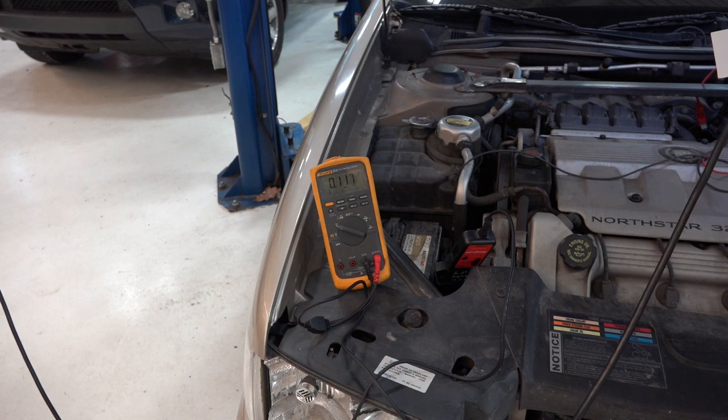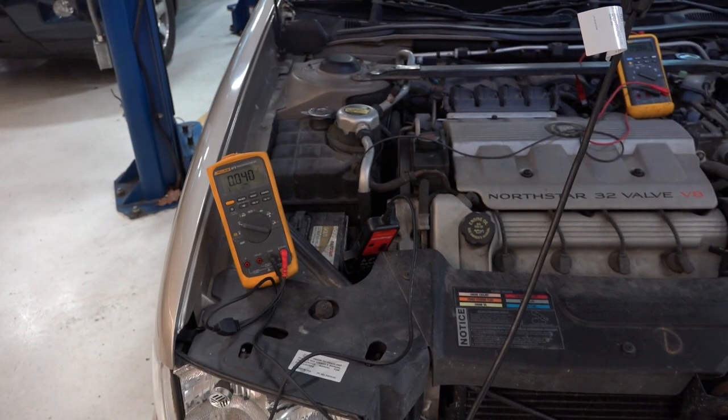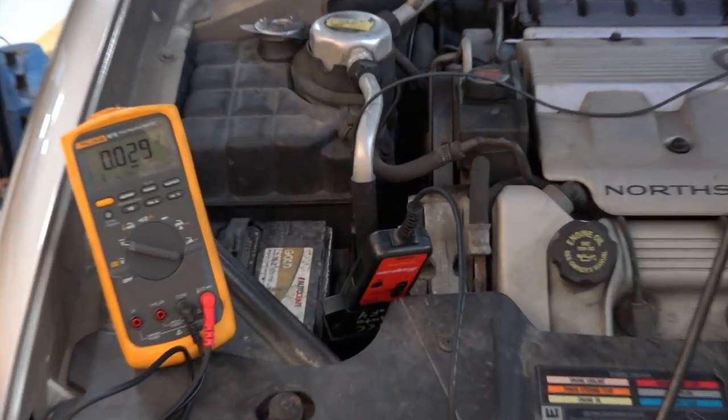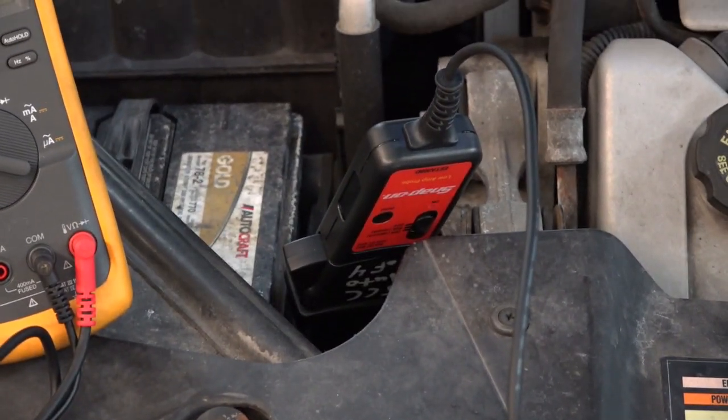I'm using a DVOM and I've got a connected negative cable right there. I have an inductive ammeter or amp probe connected. The probe is set up so that every 100 millivolts or 0.1 volt is equal to 1 amp.